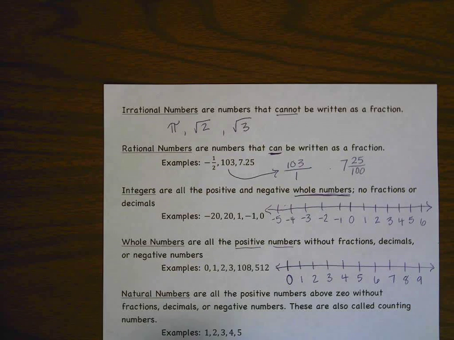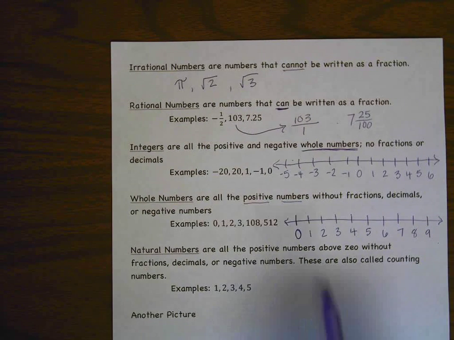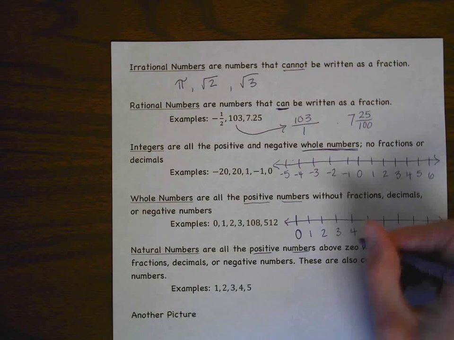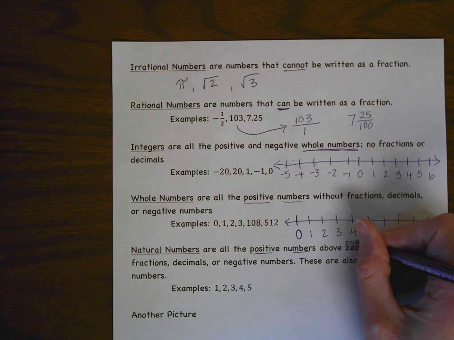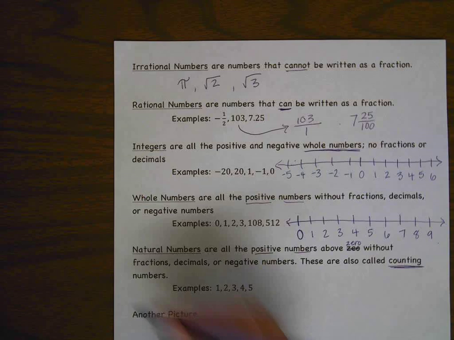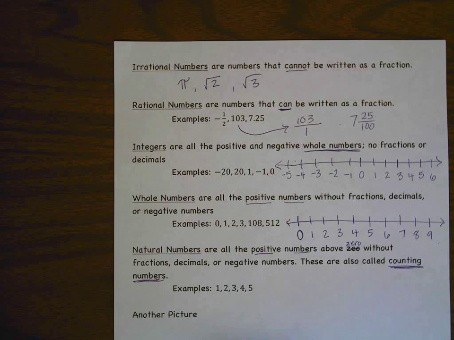So hopefully you're starting to see a picture of what the different types of numbers are. Natural numbers are all the positive numbers above 0. I could not type correctly. Sorry, kiddos. That's supposed to say 0, so let me fix that. Okay? All of the positive numbers above 0 without fractions, decimals, or negative numbers. These are also called, you might want to underline those when you write it, counting numbers. Okay? So examples of that would be 1, 2, 3, 4, 5, 6.